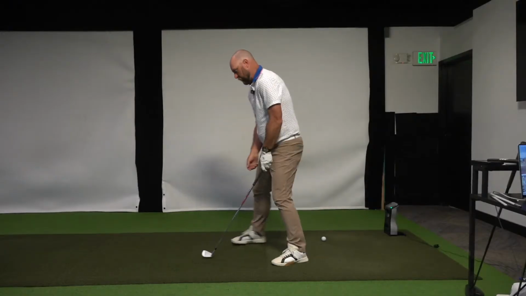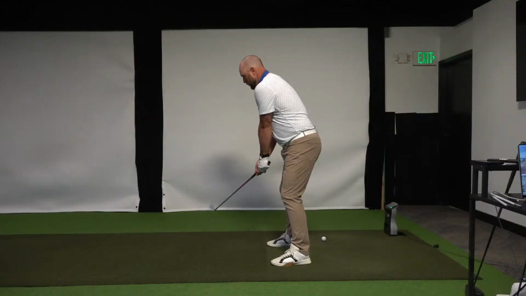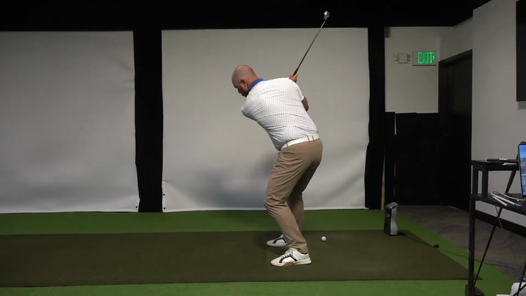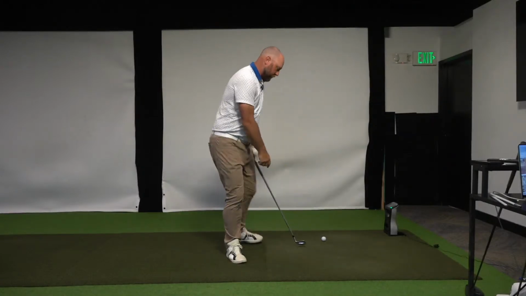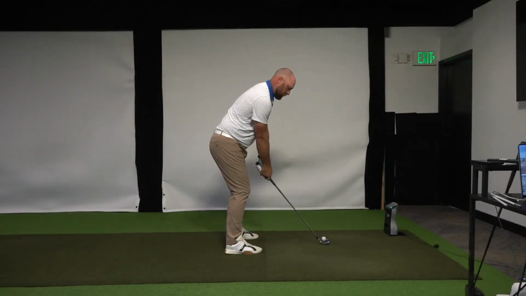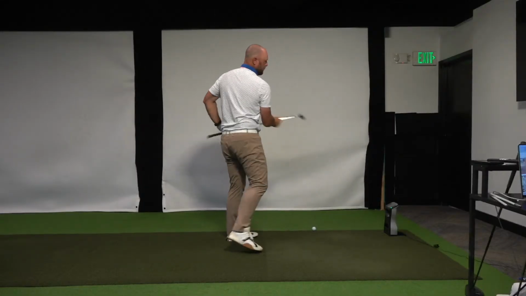So if we're looking at this from this angle, I'll do this slowly. Here, start to drop, swivel, upper spiral. Look at what happened to that lead knee. So from down the line, we're going to see here, drop there, and see how extended this lead knee is.